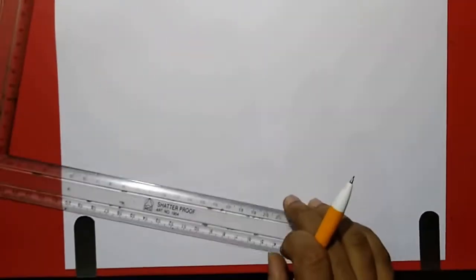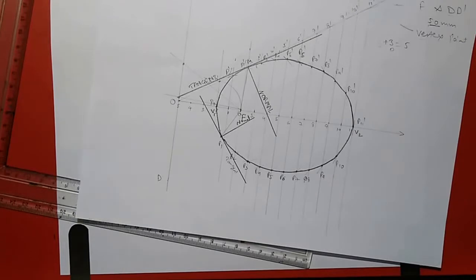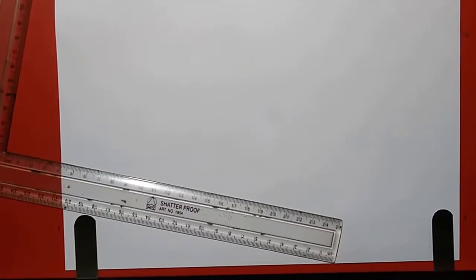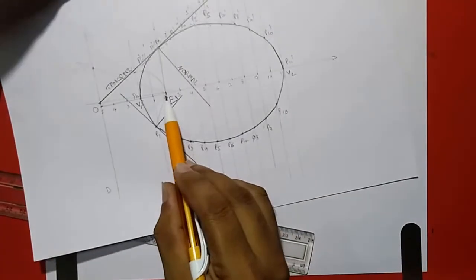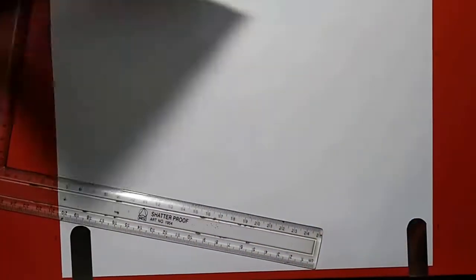In this session, we are going to discuss the construction of a parabola by the general method, that is the Foci and Directrix method. As in the previous session, where we discussed the ellipse, in a similar manner we are going to construct our parabola whose eccentricity is equal to 1. Means we have to take the vertex point at half of the distance between the directrix and focus.